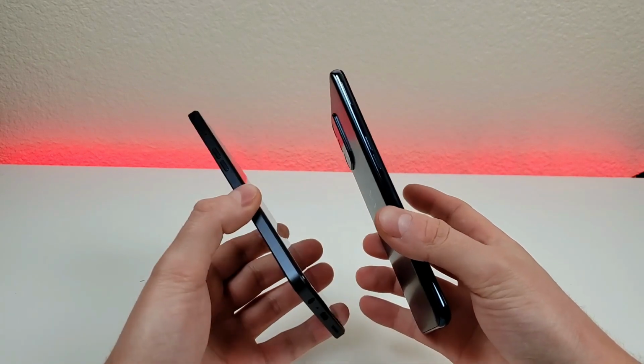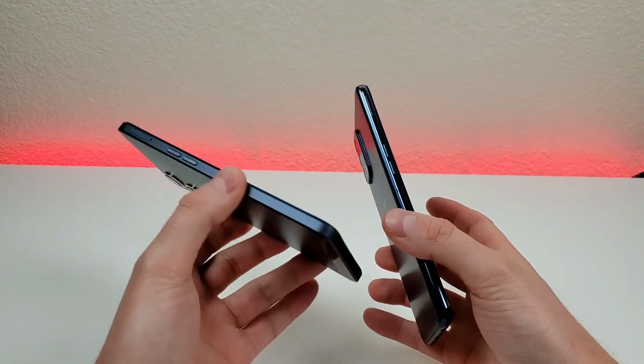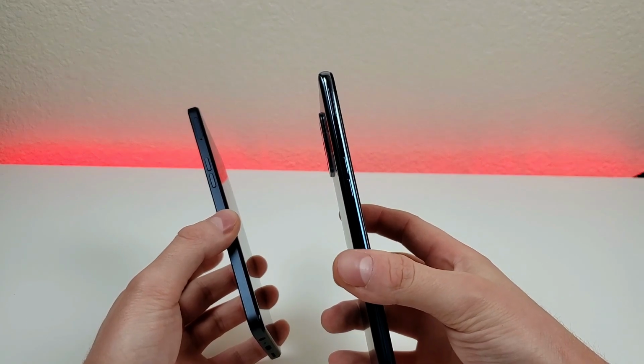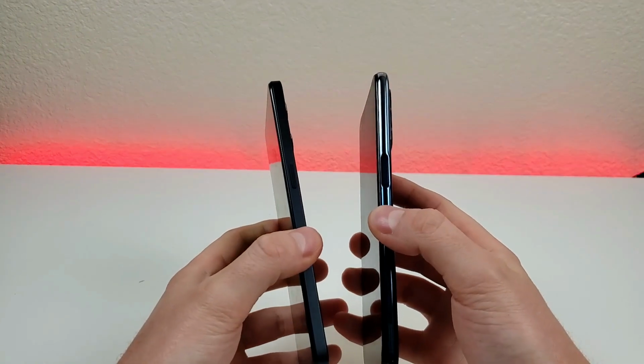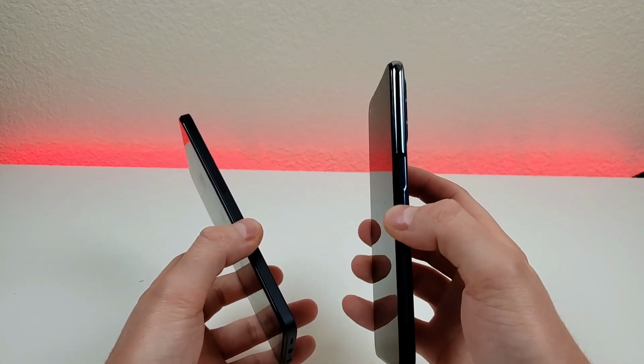Now you can see that the side rails on these two phones are different in the sense that with the Nord N20 5G, it is a matte finish, whereas we have a glossy finish with the side rails on the Nord N200 5G. Then on the right side of the two phones, we just have the power buttons, and on the Nord N200 5G, the power button does double as a fingerprint sensor.